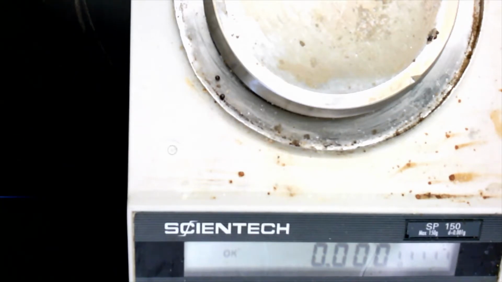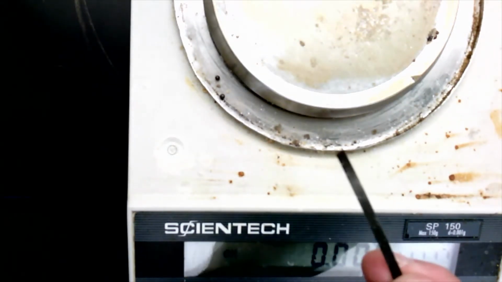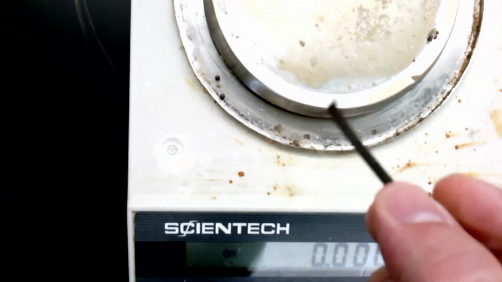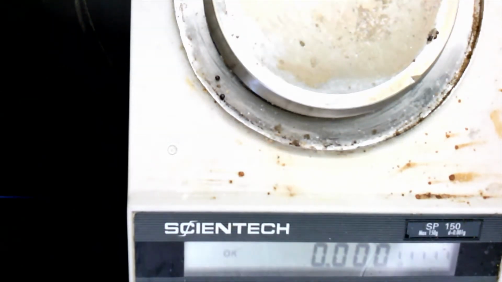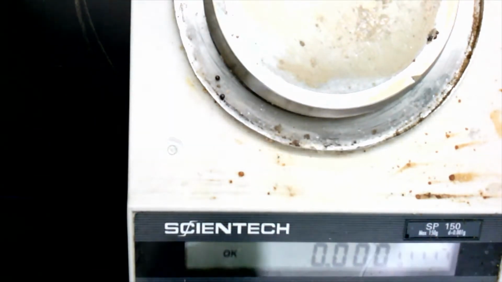So we're going to be reacting magnesium, a little piece of magnesium ribbon. So here's my piece of magnesium ribbon. Okay, you might be able to tell it's pretty dark. It doesn't look real shiny and lustrous like we would normally expect a metal to. So the first thing I need to do is take a piece of sandpaper and just polish this real well.